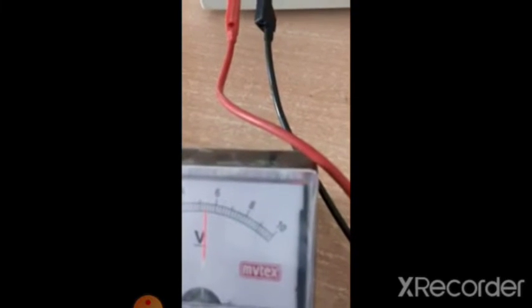Note this down on the observation table. So here we are getting 5.5 volt.